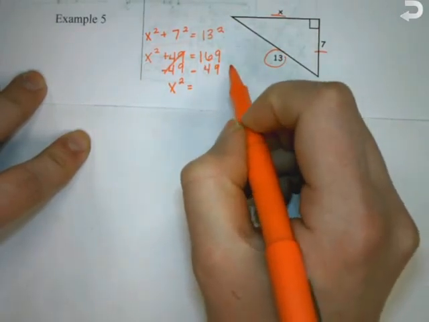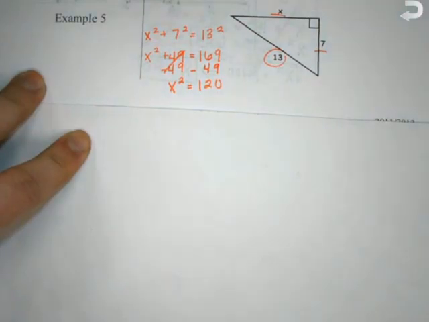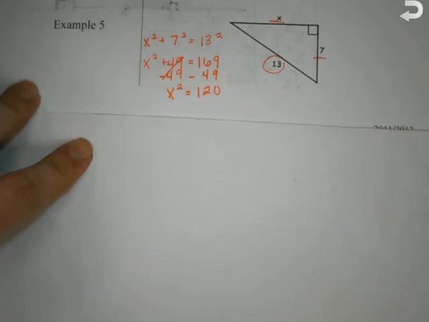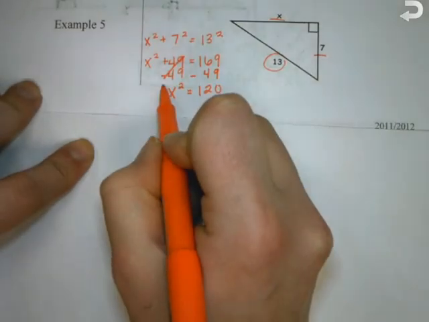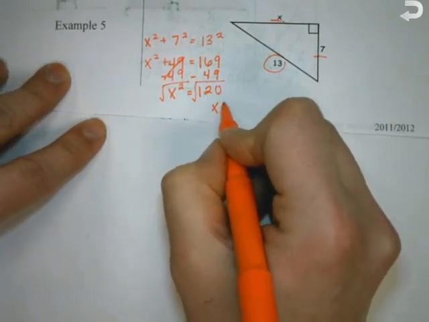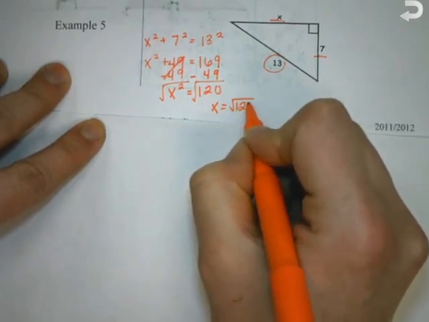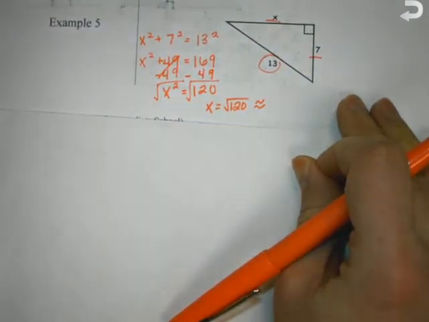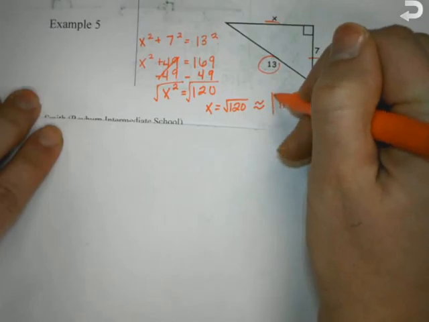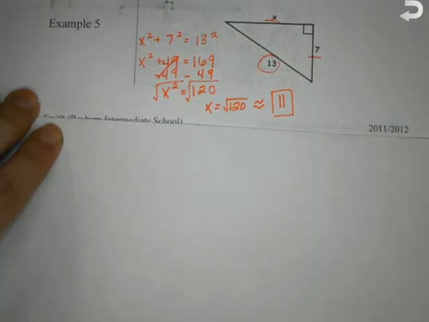Okay. What do I do next? Brian, what do I do next? I take the square root of both sides. So, everybody, square root of x squared is x equals square root of 120. The square root of 120, looking at my number line, is about equal to what? 11. So our second leg is about equal to 11. It's really like 11 point, I don't know, 3, 4, whatever. Okay?